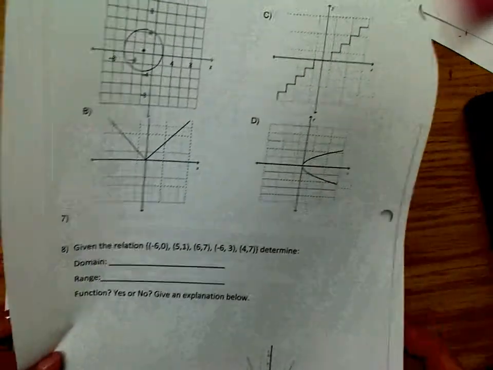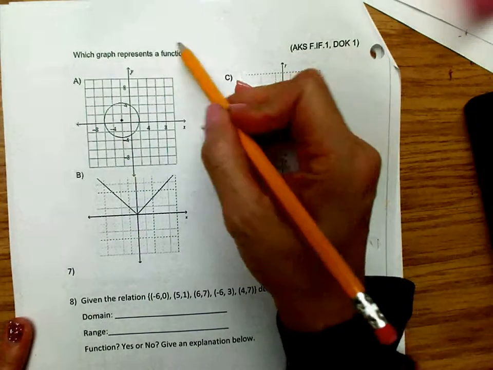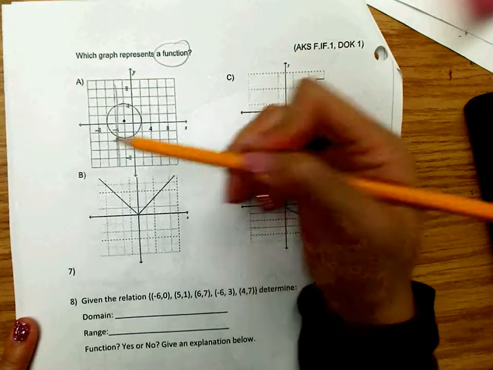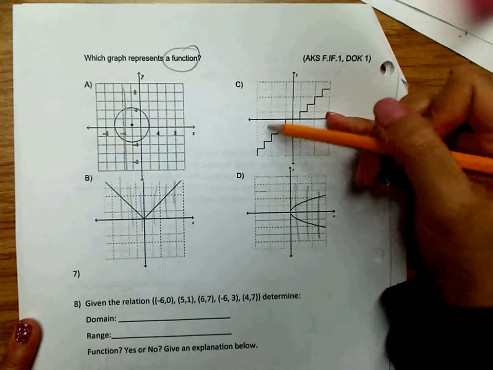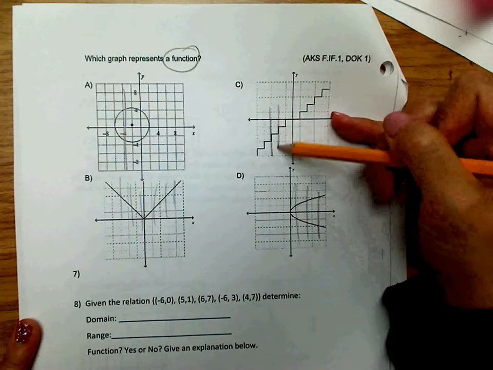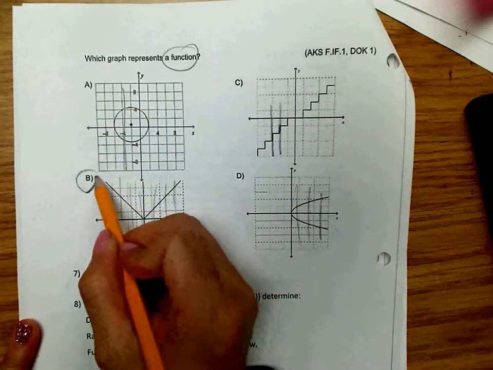All right, which graph represents a function? Remember, passes the vertical line test, that fails. This passes, okay? This fails, and then this fails at parts of the vertical steps of the graph, okay? So B would be a function.